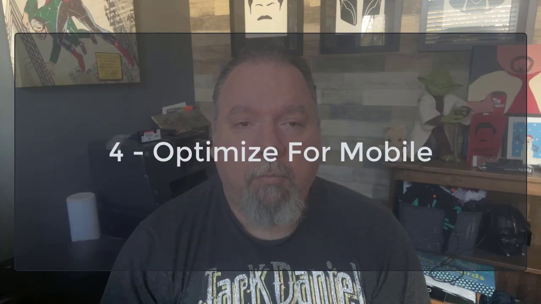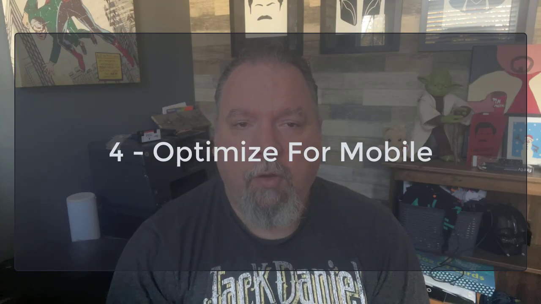The fourth part is optimizing for mobile. With the majority of Facebook users accessing the platform on mobile devices, you have to make sure that your ad looks great and functions well on smaller screens. That means it's crucial to ensure that you make it for the iPhone or Android, whichever one. Make sure that the text and images in your ad are easy to read and that the buttons and links in your ad are easy to click on mobile. It's very vital to the success.